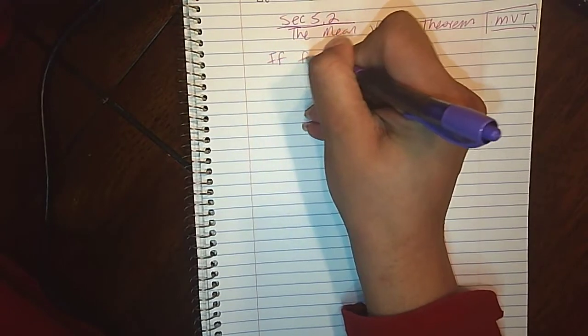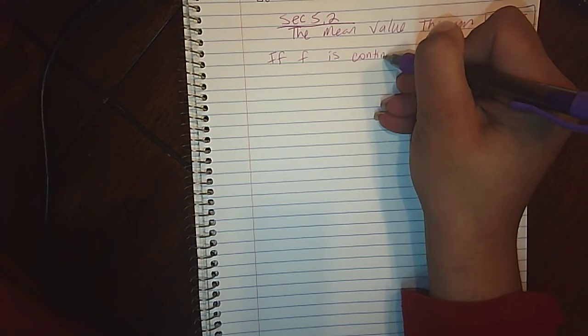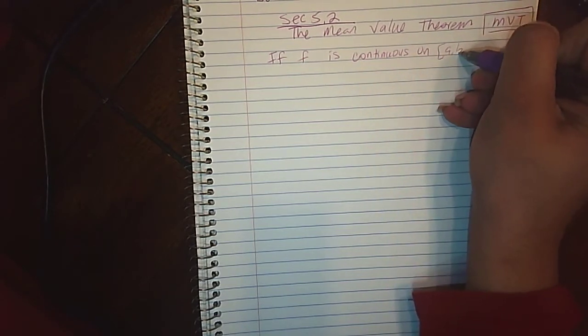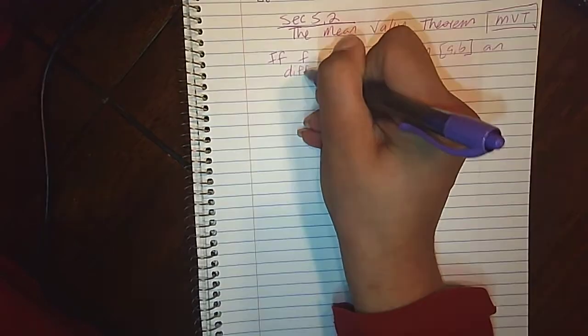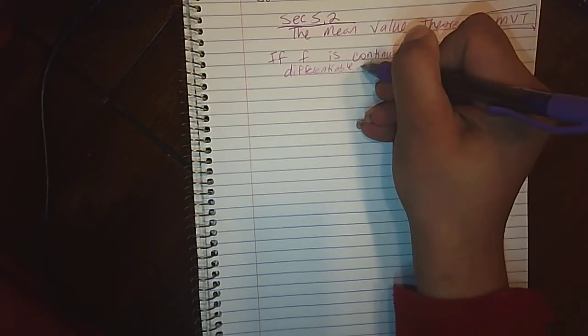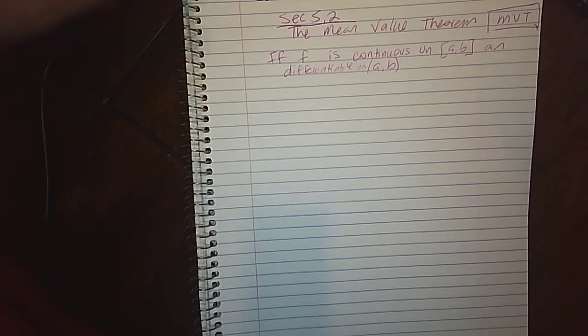So there's 2 things about the theorem that you should be aware of. The first thing is when it works, its conditions. So if f is, I'm sure you're not surprised if I say, continuous. If f is continuous on a closed interval and differentiable on an open interval. Let me grab another pen.